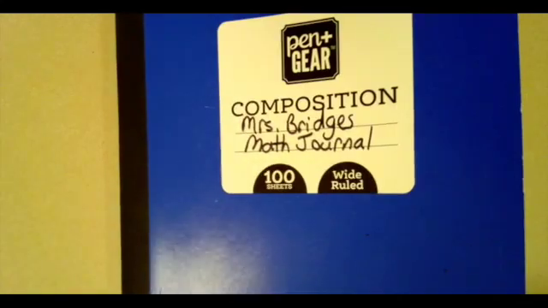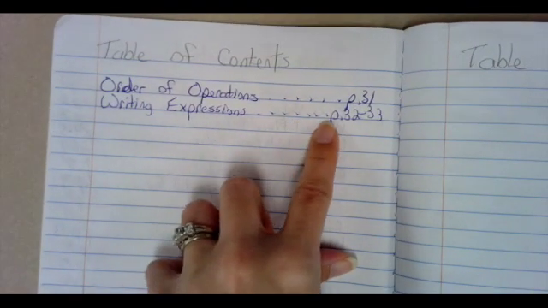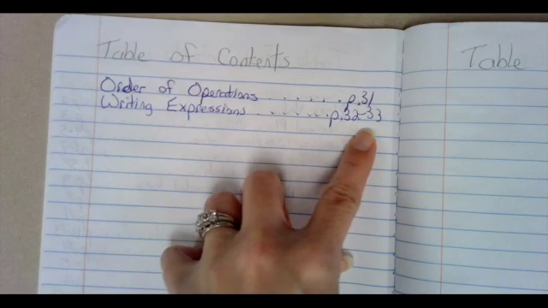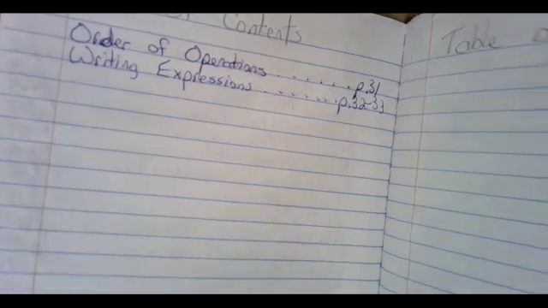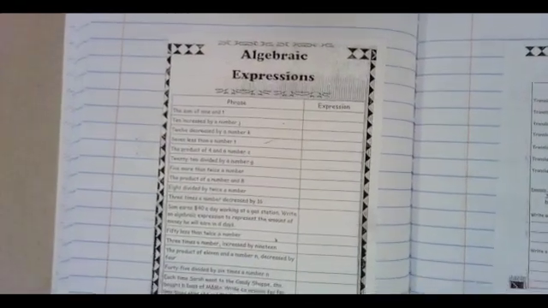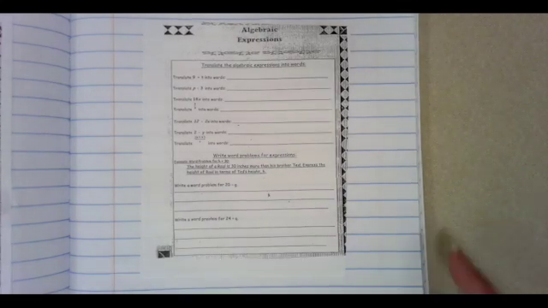In your math notebook today, you're going to open to the table of contents. You're going to write writing expressions, page 32 to 33. Then you're going to turn to page 32 and glue this notebook page down. Make sure you're keeping up with your page numbers wherever they should be. Also, on page 33, you need to glue down this page and write page 33 wherever you're keeping up with that page number.